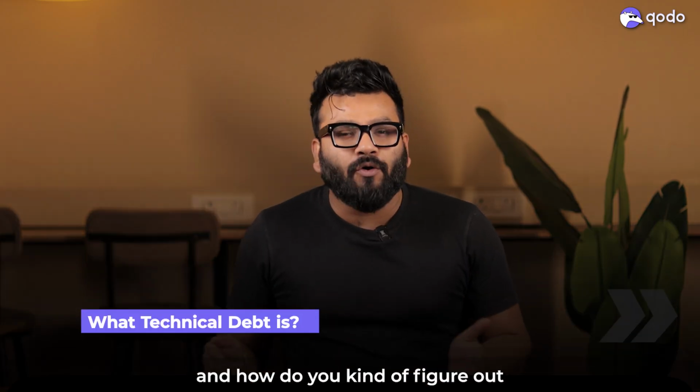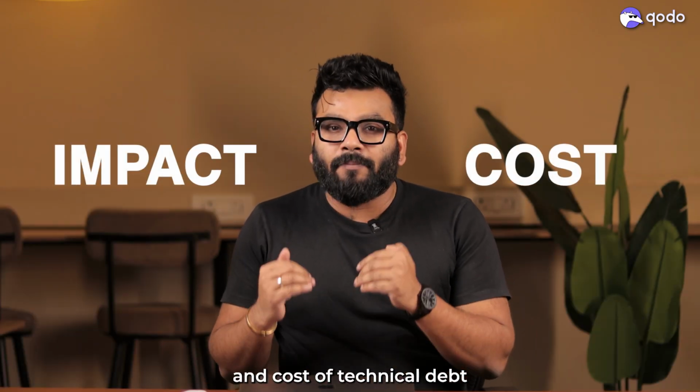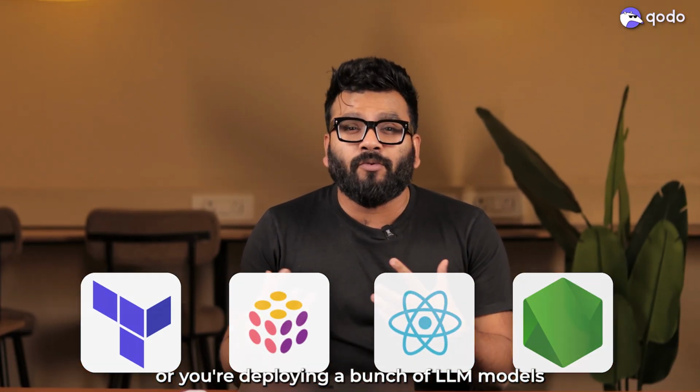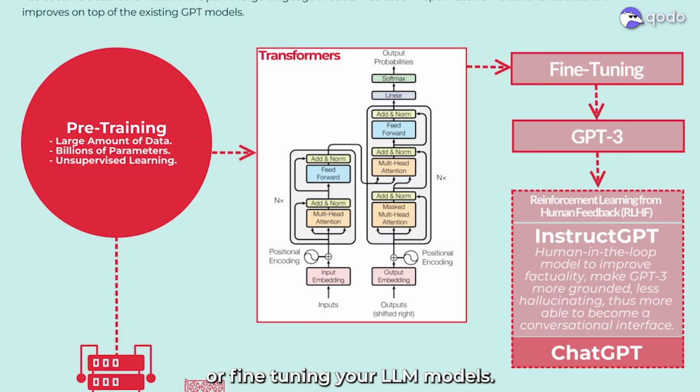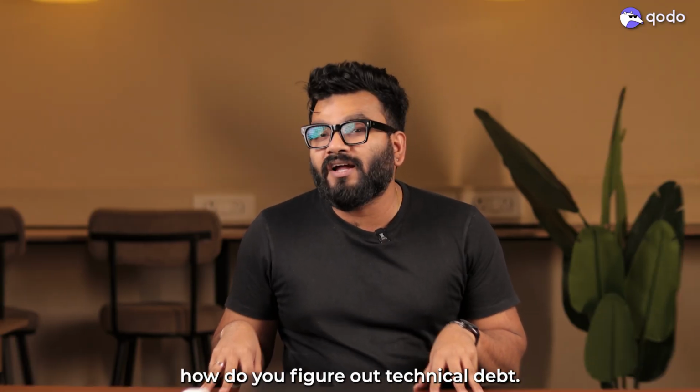debt is and how you figure out how to measure the impact and cost of technical debt on your existing project. Now, that could be a Terraform or a Pulumi project or a React or a Node project, or you're deploying a bunch of LLM models or fine-tuning your LLM models. Let's take a deep dive and look at how you figure out technical debt.